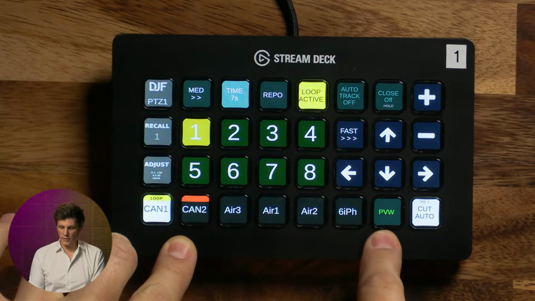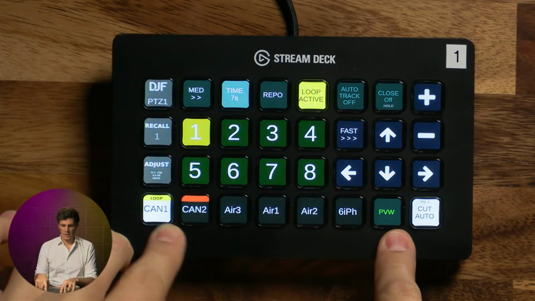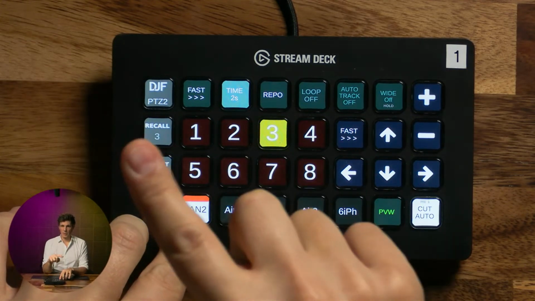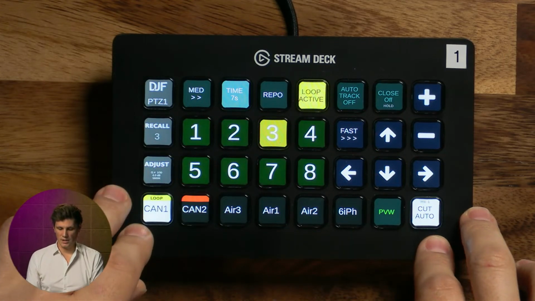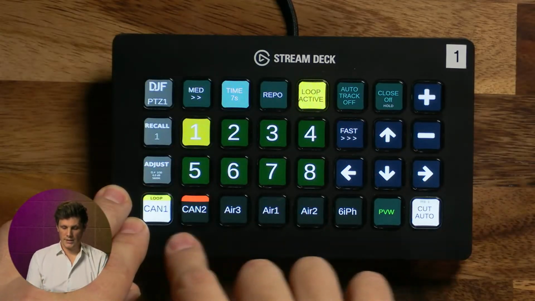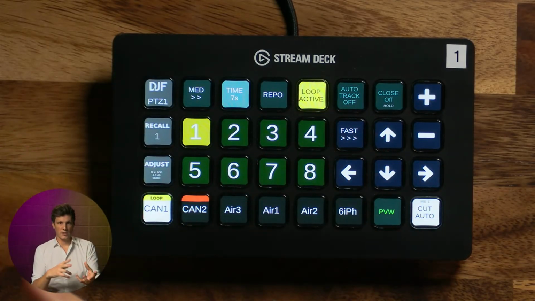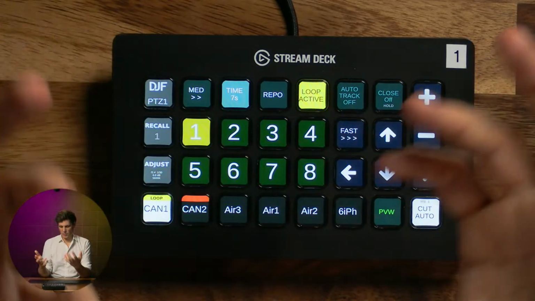This preview program button means that it can be either off or on preview mode, which means that as I select a camera, it's actually putting it up into my preview. So when I select camera 1, for example, I can then cut across to that camera. It makes it easy to preview things before you bring them on air, sort of a director mode.